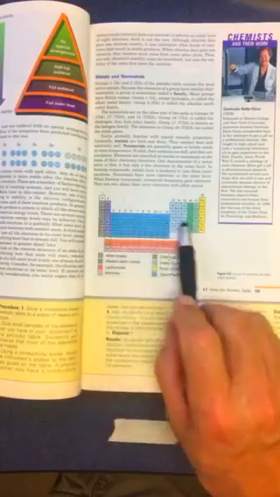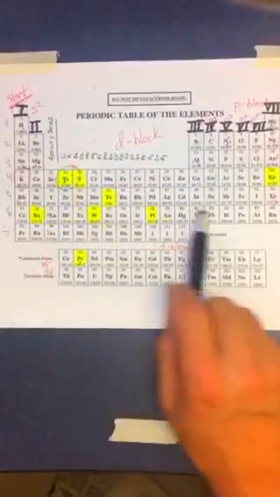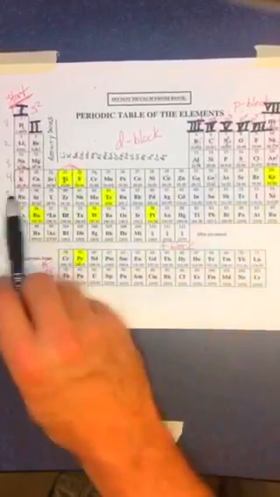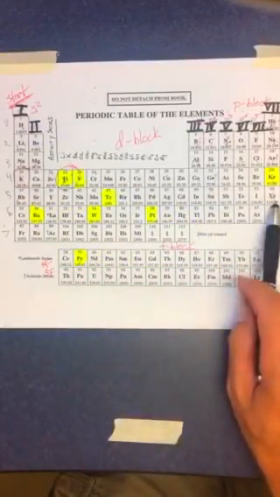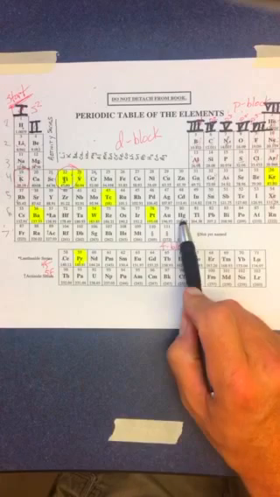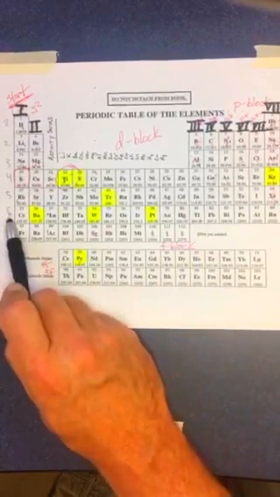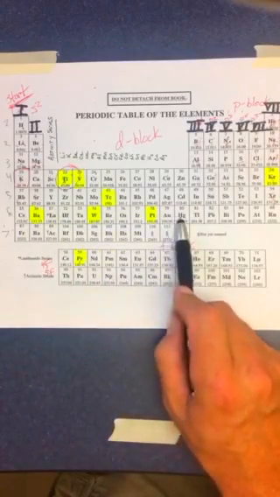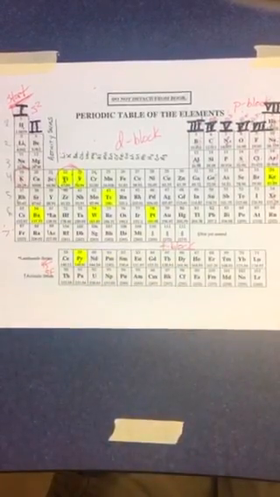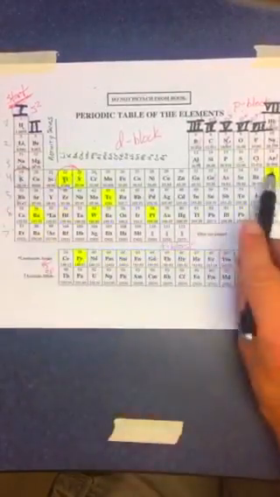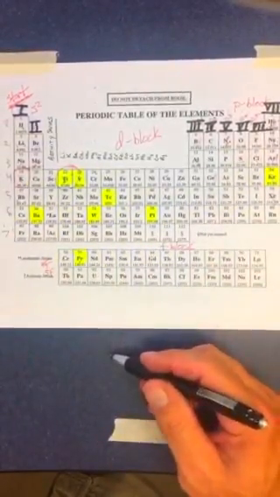The rows here are called rows or periods. The rows or the periods, like we've been looking at since we did electron configurations, tell you the number of shells. So everything in the same row has the same number of shells. So if I give you something like mercury right here, number 80, you should be able to tell me how many shells. And the answer is 6, because it's in the 6th row, so it has 6 shells. So up and down, we've got families or groups. Side to side, they're called rows or periods.